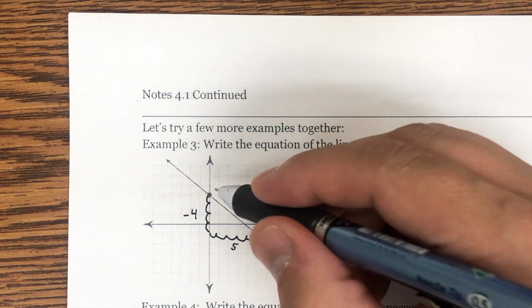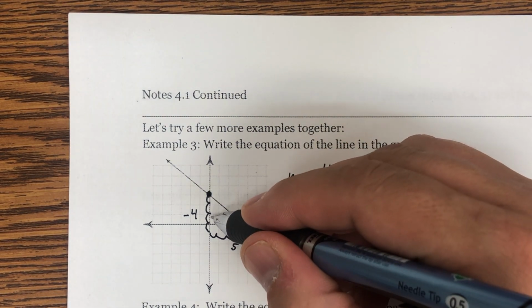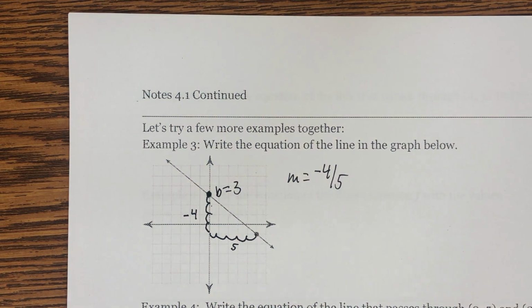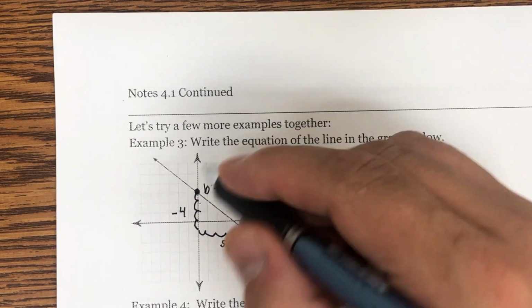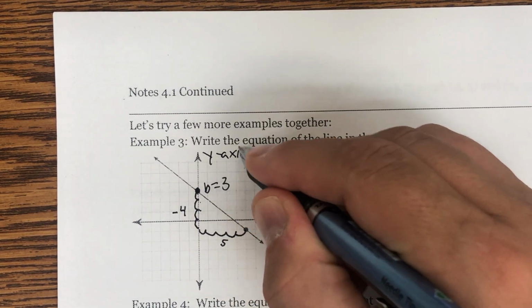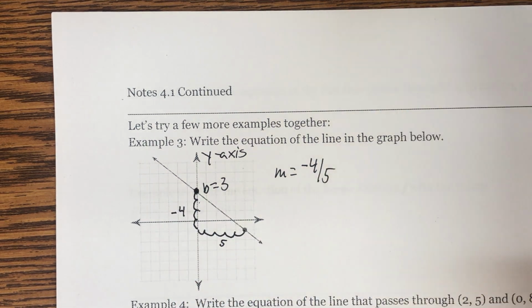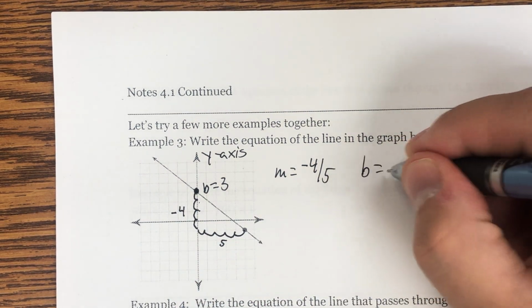And now the y-intercept is right here, up 1, 2, 3. So b is equal to 3. That is the y-intercept. That's where it crosses the y-axis. And keep in mind, when it crosses the y-axis, x is equal to 0. So our b is equal to 3.